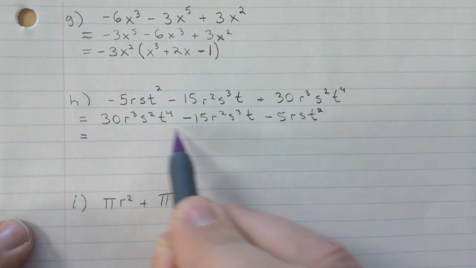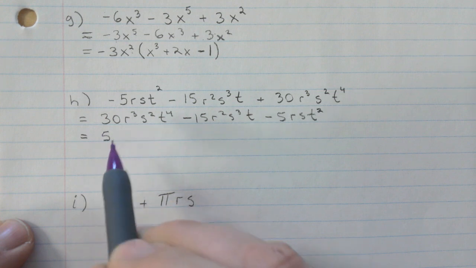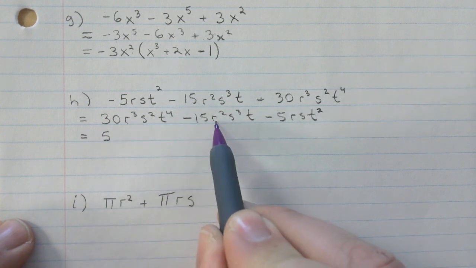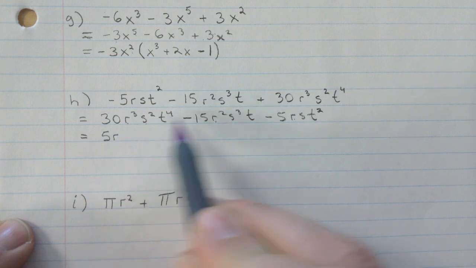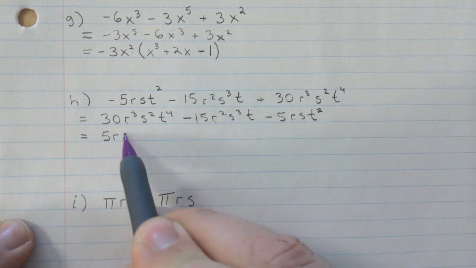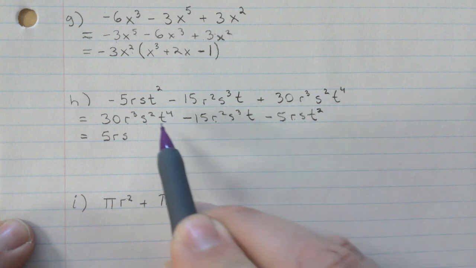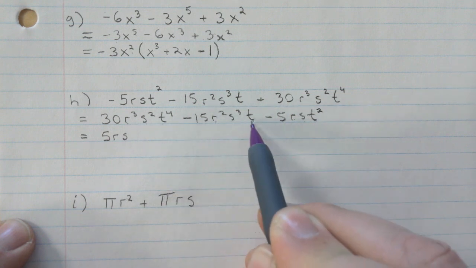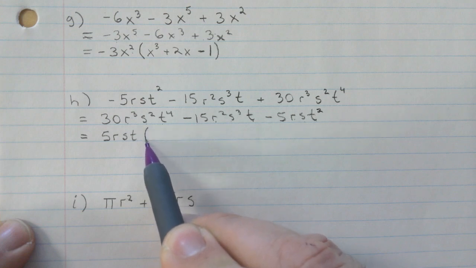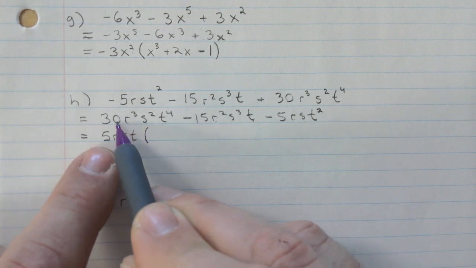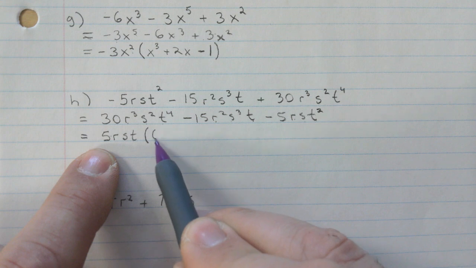I take out a 5. I look at R, the lowest power is R to the 1. I look at S, the lowest power is S to the 1. I look at T, the lowest power is T to the 1. I'm opening my bracket. 30 divided by 5 is 6.